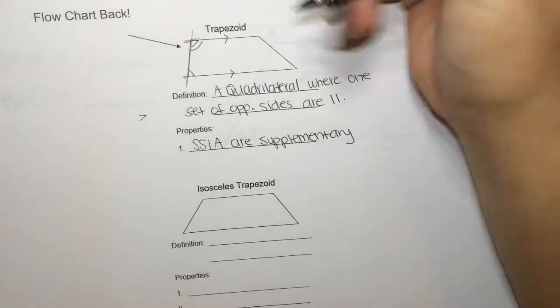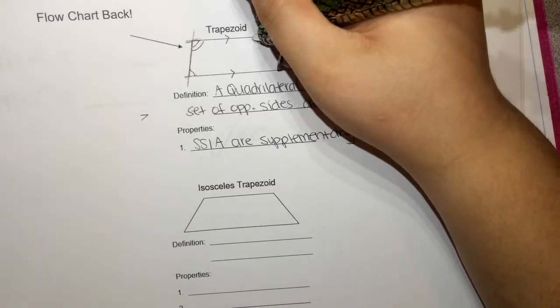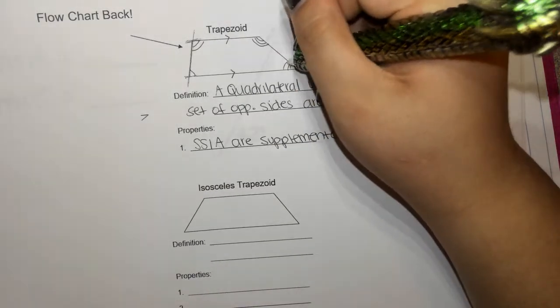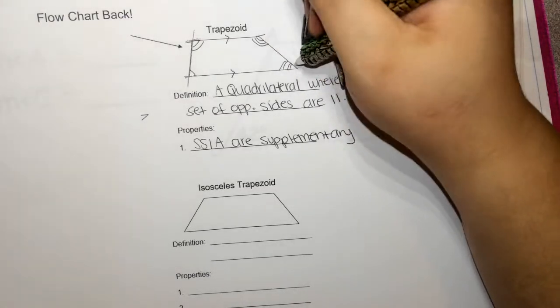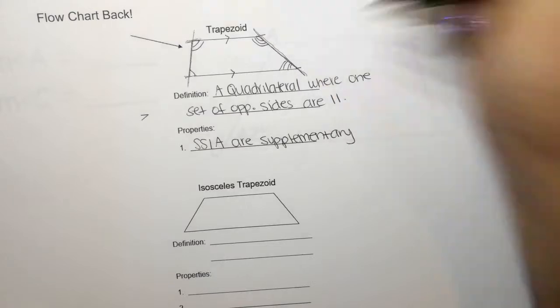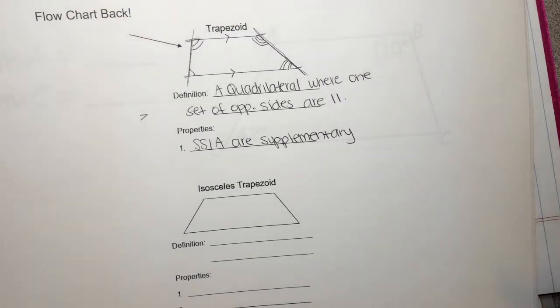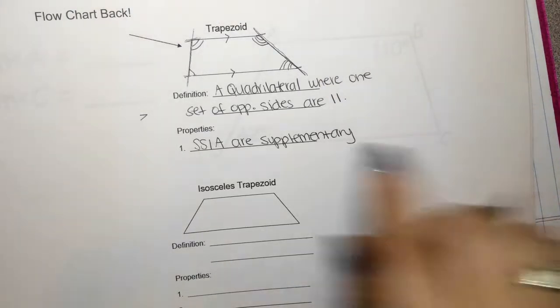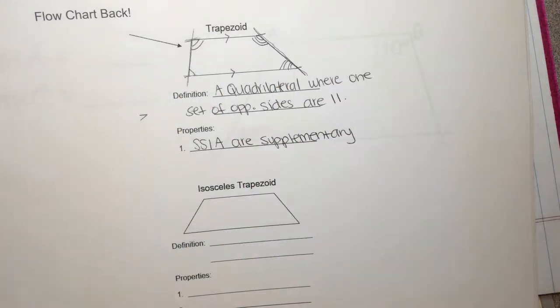Does that apply for these two? Yes, because this is still parallel lines and this is a different transversal. So they will be supplementary. Because all four angles are different, the angles are not going to be congruent. Just because I wanted to show you all that. That is the only property of a trapezoid.